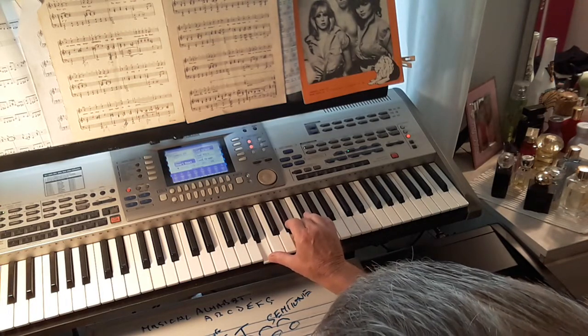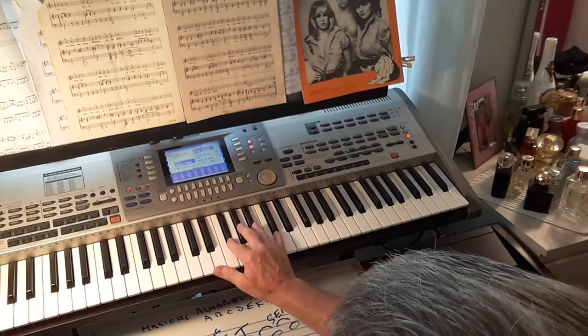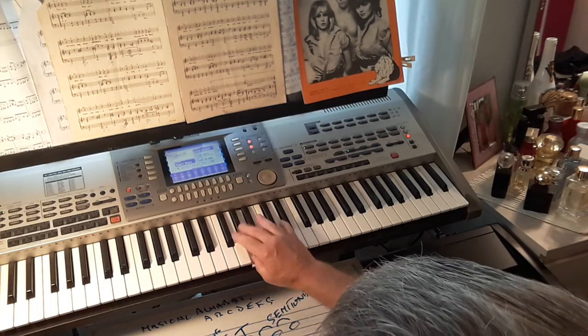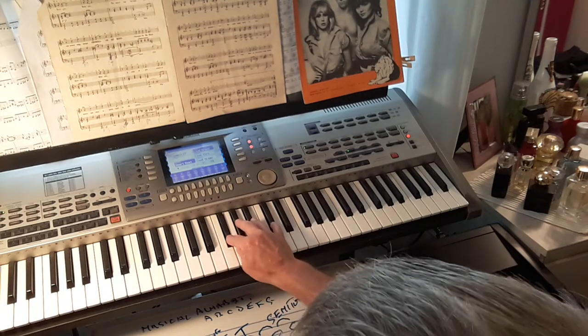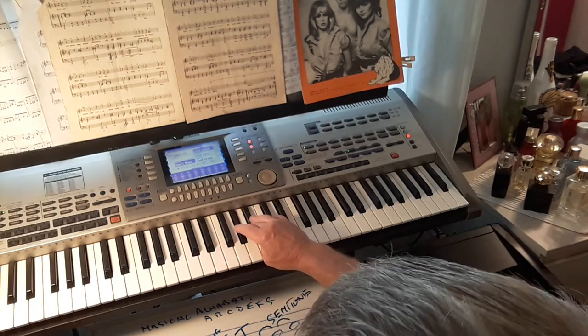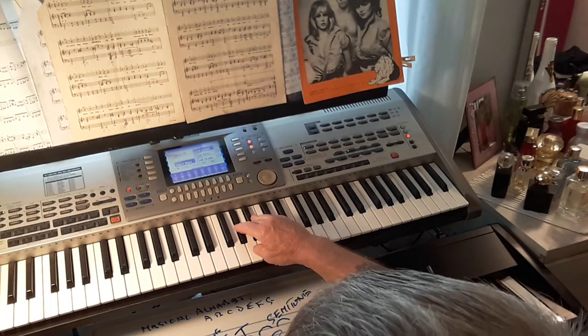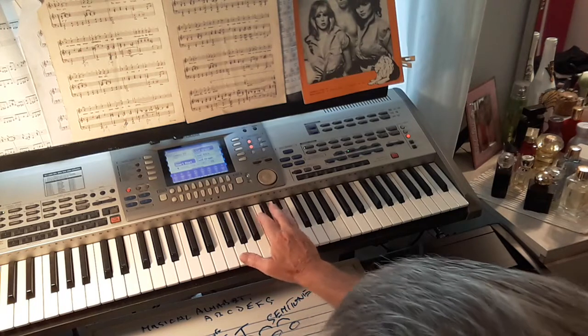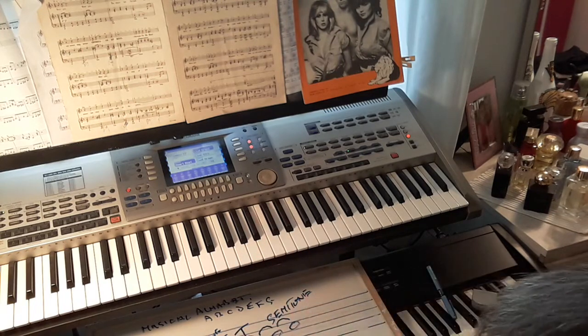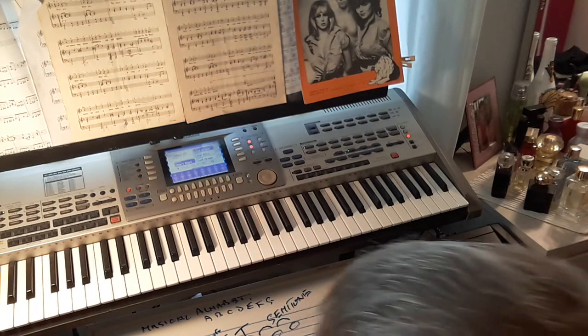So you've got E, F sharp, G sharp, A, B, C sharp, D sharp, E, which is tone, tone, semitone, tone, tone, tone, semitone. And that's the formula of a C major scale, and that's it.